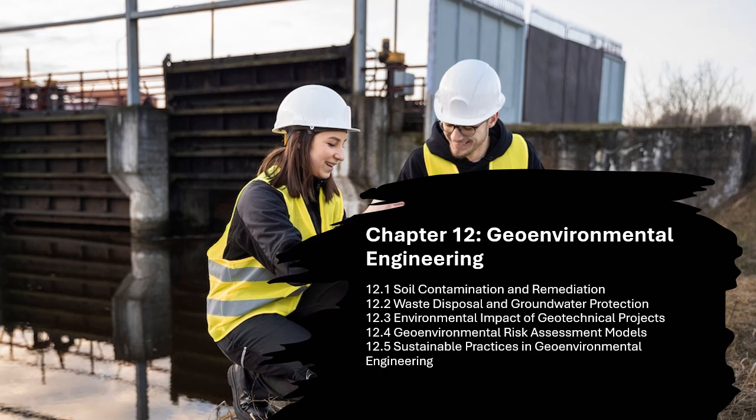Dust control. Using water sprays, dust suppressants, and other methods to minimize dust generation during excavation and grading. Emission reductions. Employing cleaner technologies and equipment such as electric-powered machinery or retrofitting older diesel engines with cleaner emission technology to reduce pollution levels.